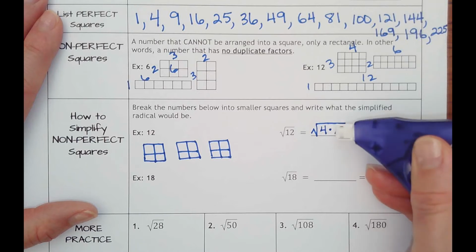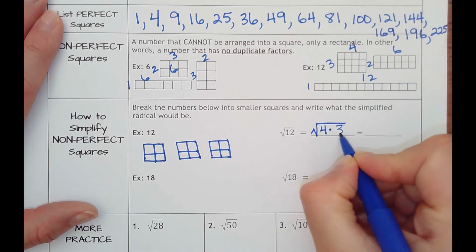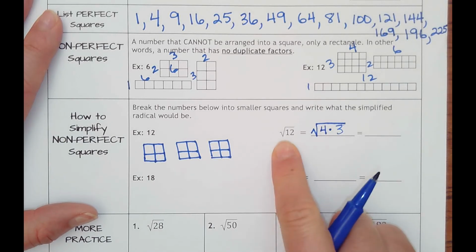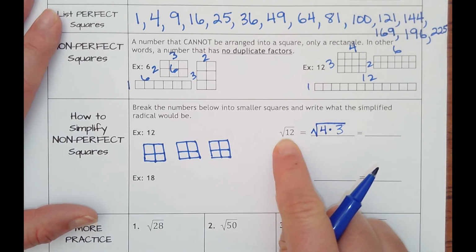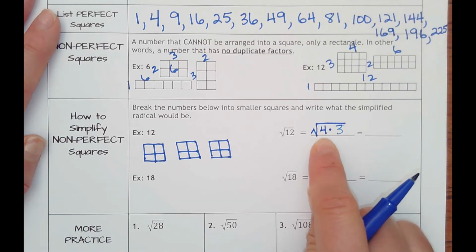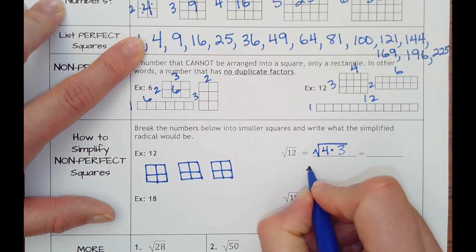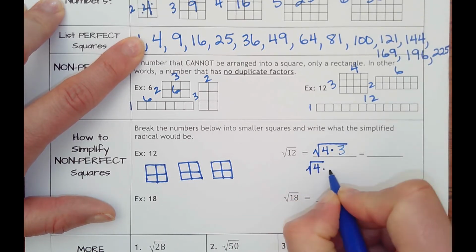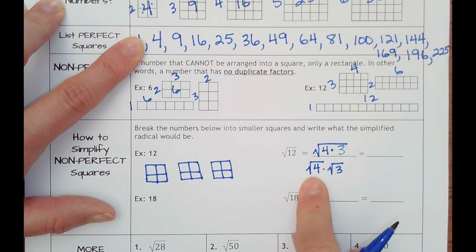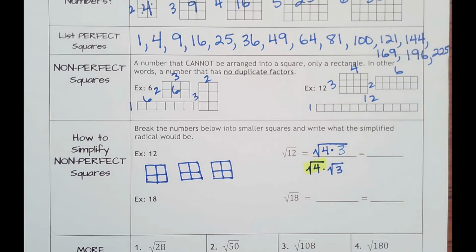I'll tell you why, because usually I don't write them both under here. But I wanted to the first time. Okay, so see how 4 times 3 is still 12? I just split this number up. One of the factors, one of the pieces of the multiplication, is a perfect square from our list. It's 4. And so what I really do is have square root of 4 times square root of 3 like this. Square root of 4, since that's a perfect square, needs to get simplified.